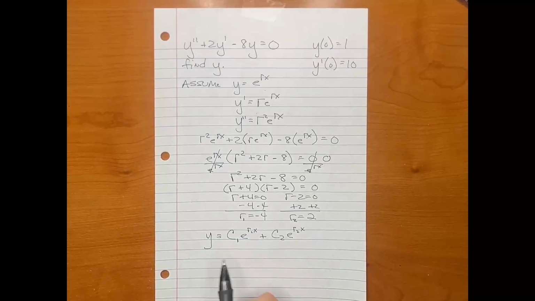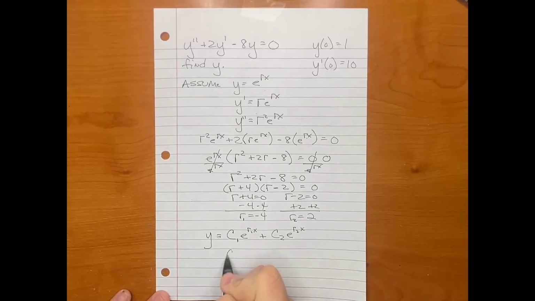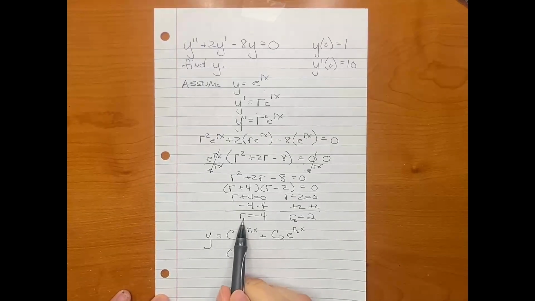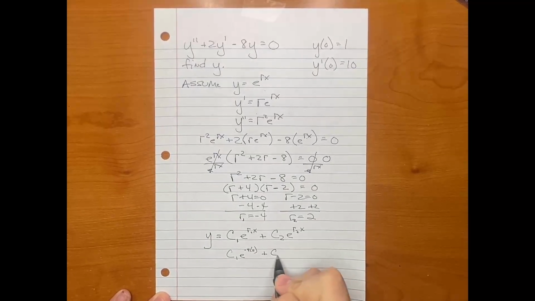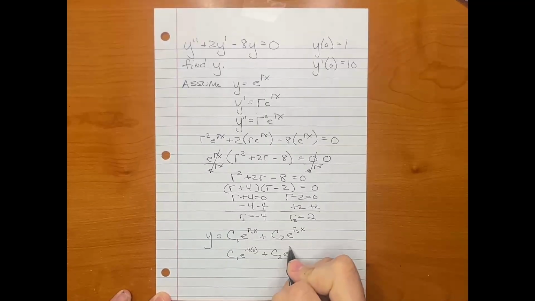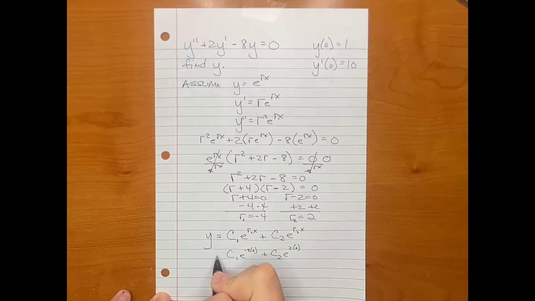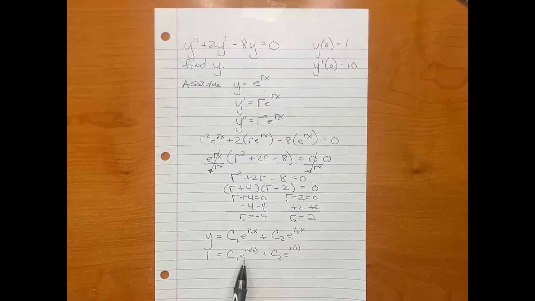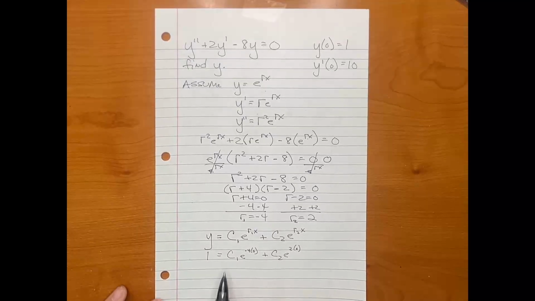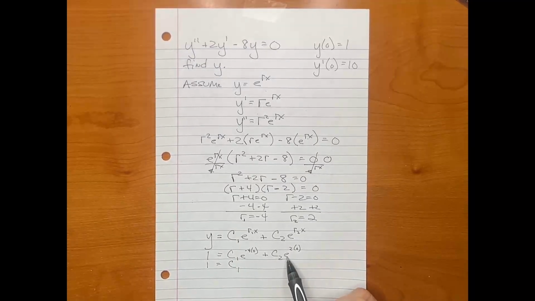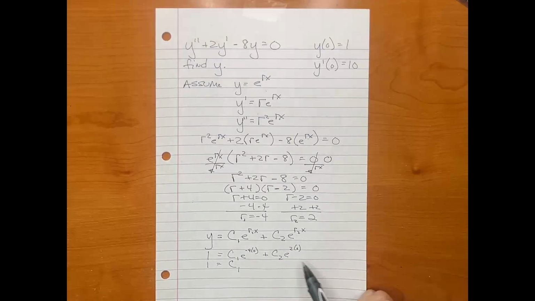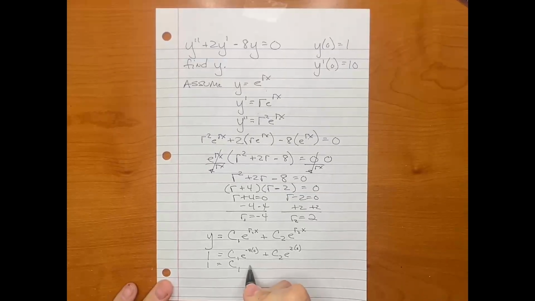So what we would do is everywhere we see an x, we would put a 0. We do know that r1 is -4, so that's -4, but that's times 0, plus C2 times e to the r2. R2 is 2, and then x is 0. And we know that when we do this, we get 1. Okay? So 0 times anything is 0, and then e to the 0 is just 1. So this would just be 1 times C1, which is, well, just C1, right? And then we have e to the 2 times 0. 2 times 0 is 0, and then e to the 0 is 1, so this would just be C2.